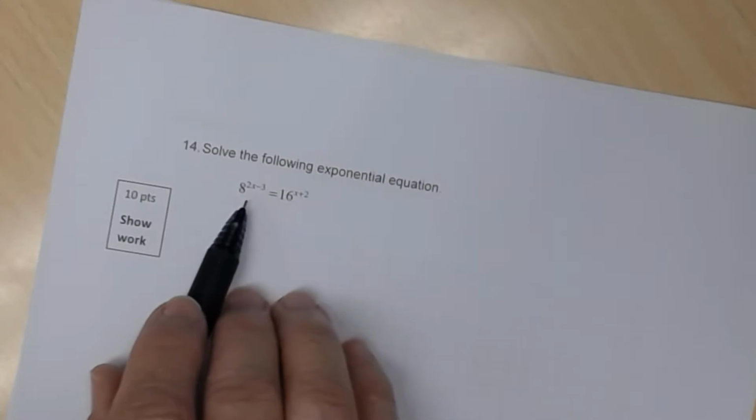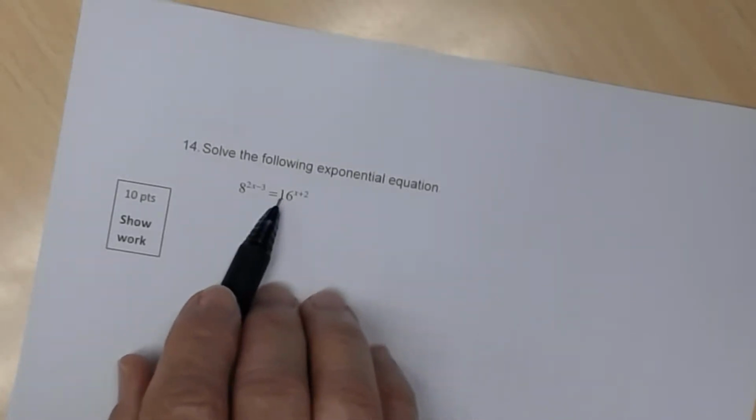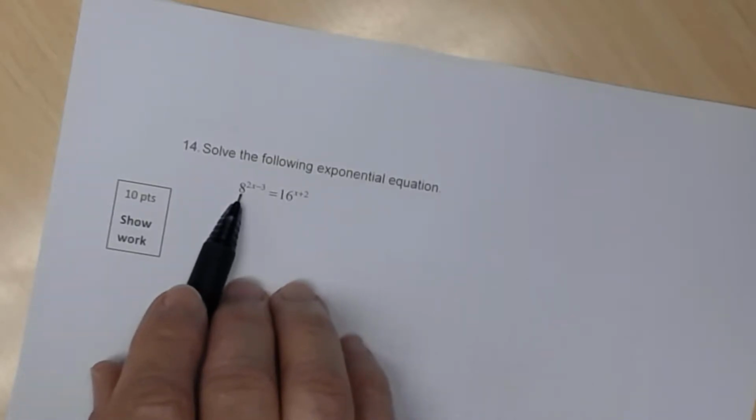So 8 and 16, if you try 4, you know that's not going to work, because even though 4 squared is 16, 4 raised to a whole number is not going to be 8.